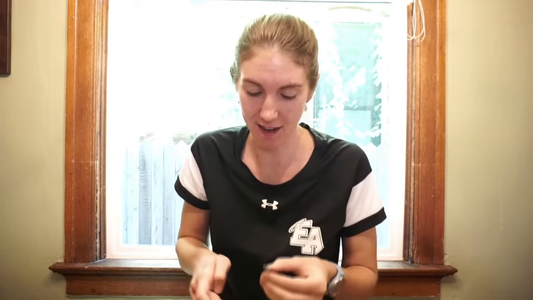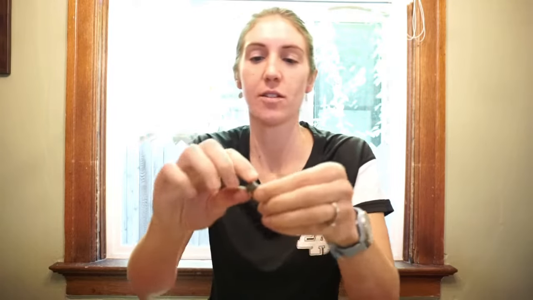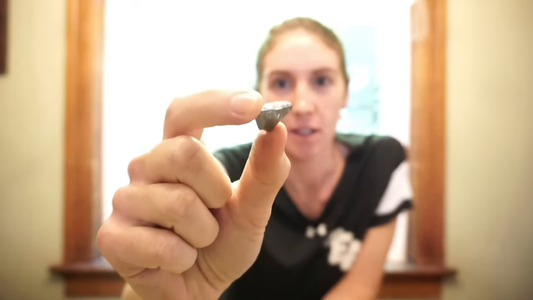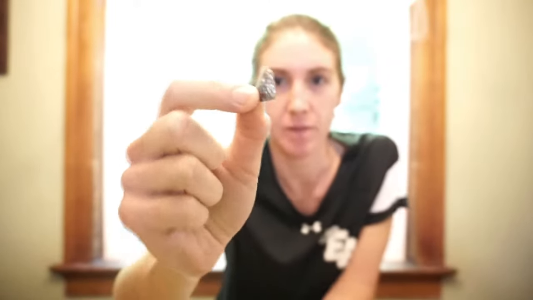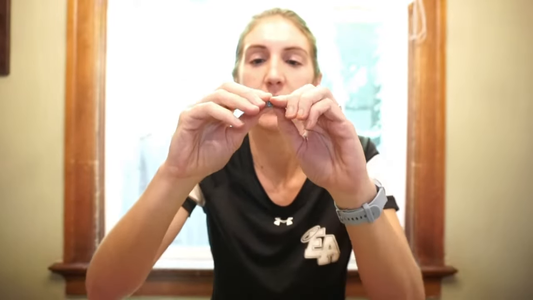Ooh, this one's fun. Next up we have capital S, lowercase i, Si. So let's see what this one's all about. Take a look. See if you think that is shiny or dull. Is it malleable? I can't really bend it.